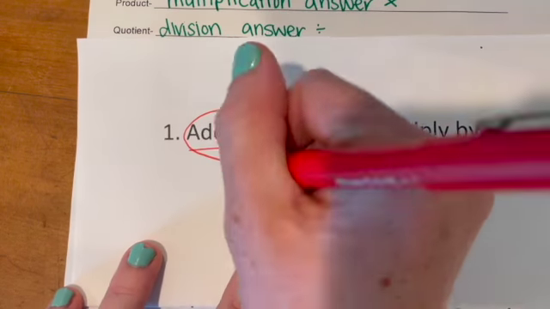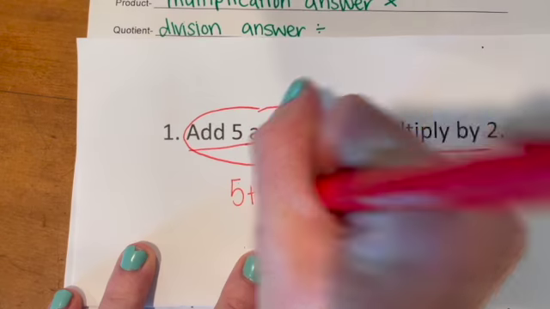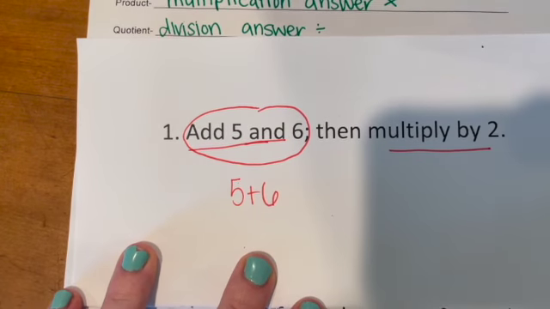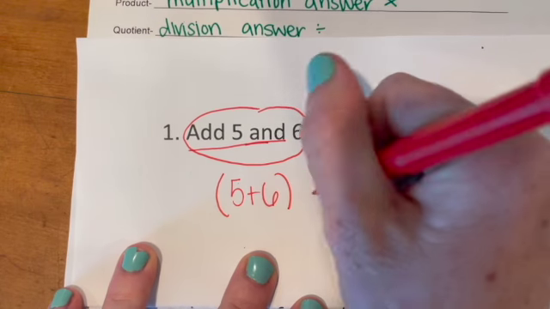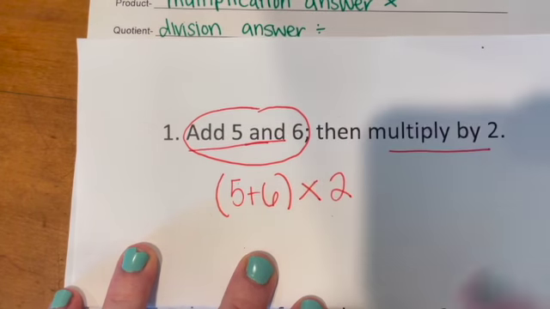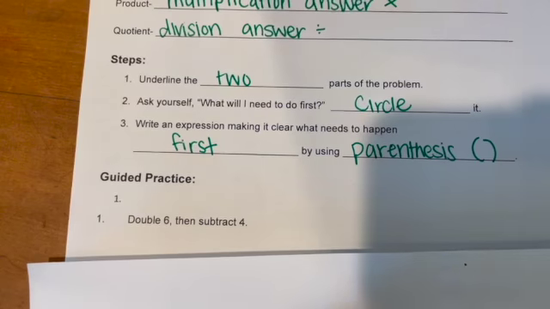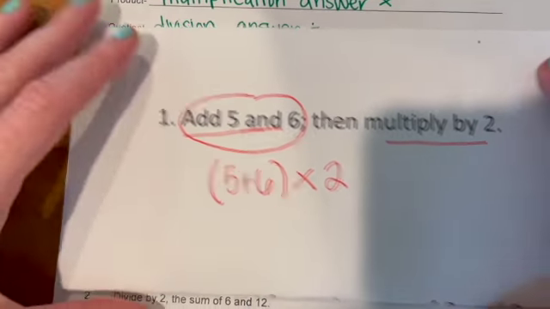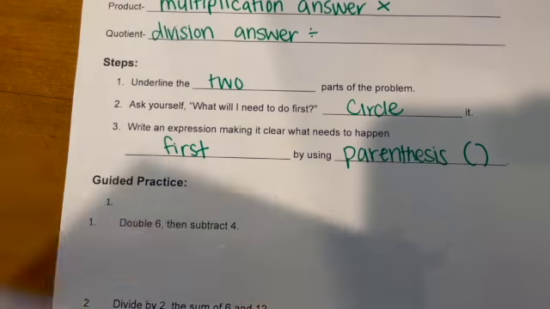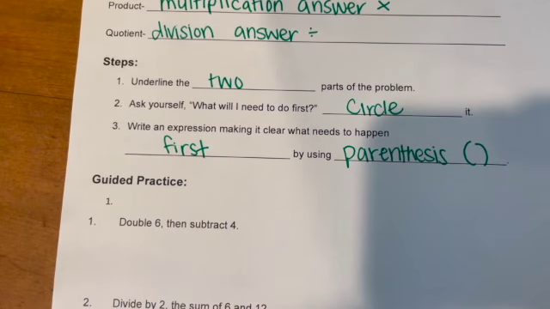So I'm going to add 5 plus 6. I'm going to do that first, so I'm going to put it in parentheses, then multiply by 2. Then I'm just going to write multiply by 2. Okay, I'm just double checking. I've completed all the steps. That's my answer. We're going to look at my next example.